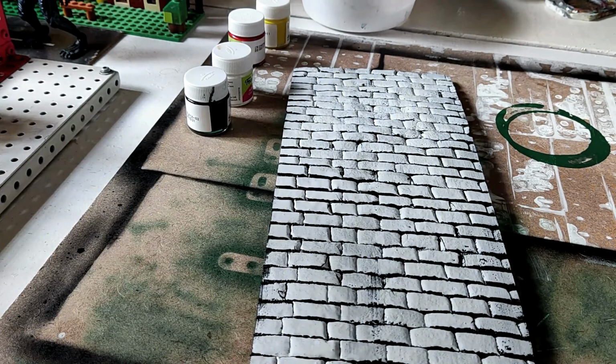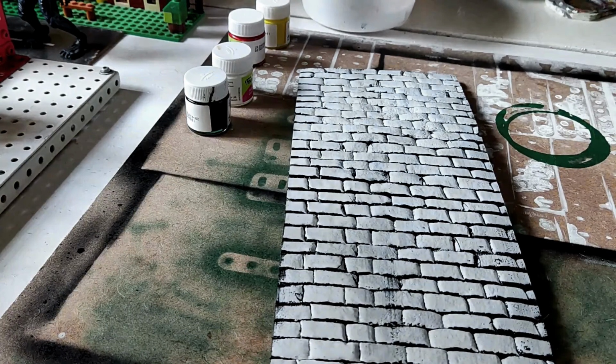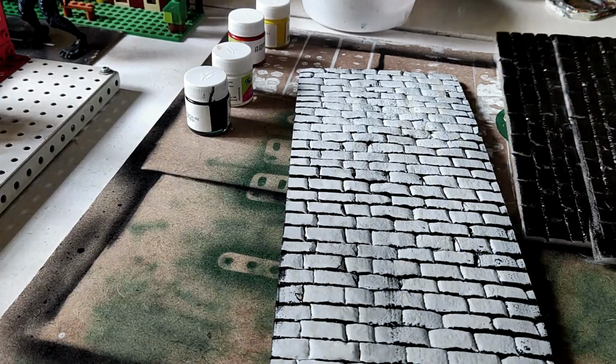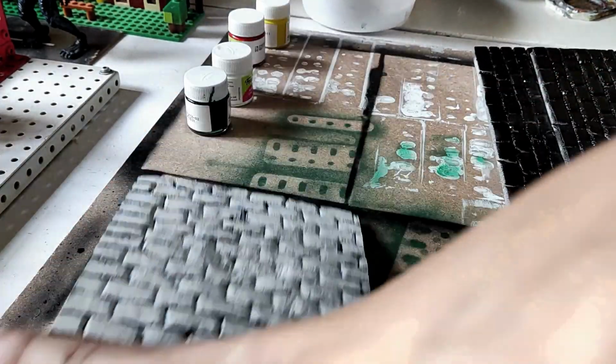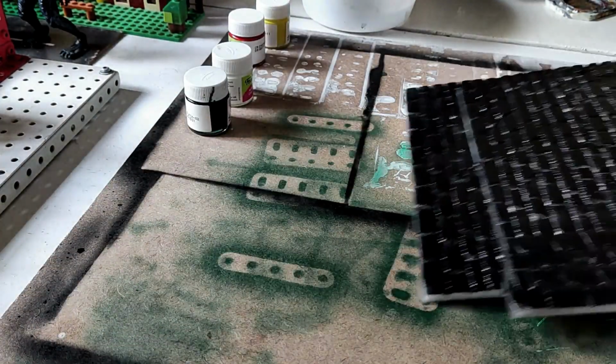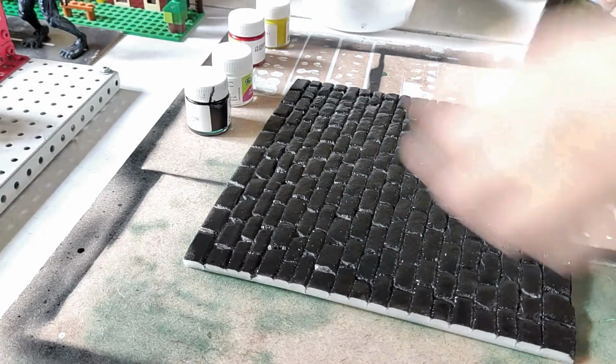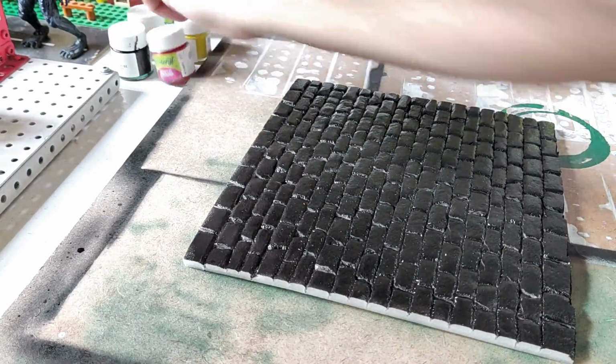Okay, so that's number one done. So we'll just get on with the other panels that I have and get this aside for now. Okay, let me just move these things aside.